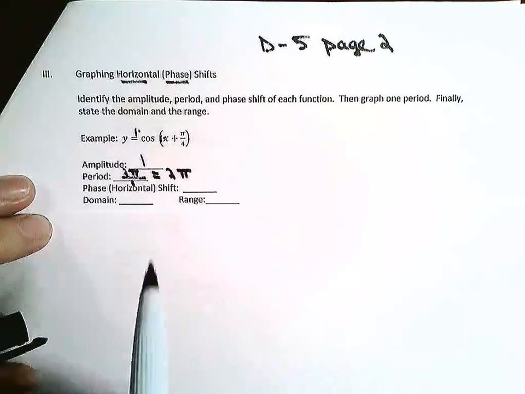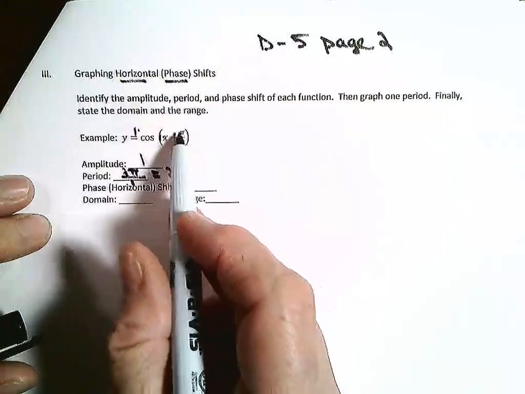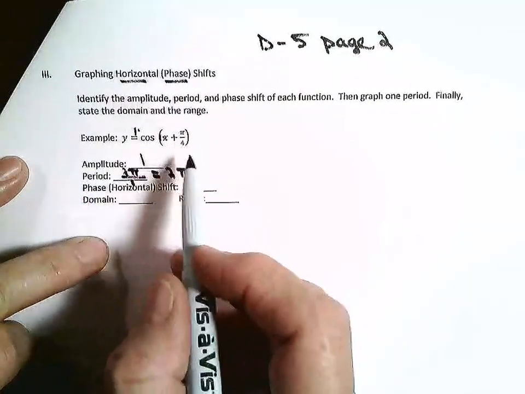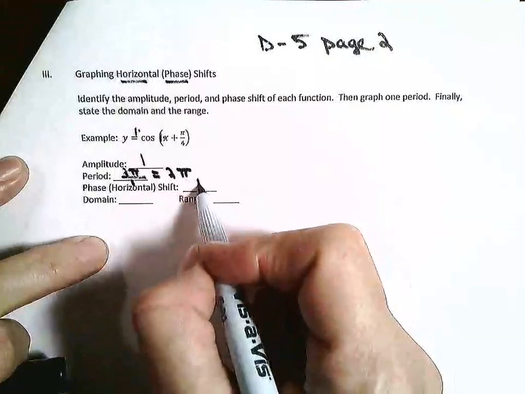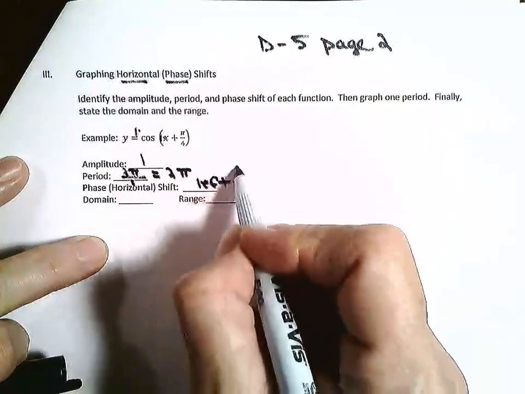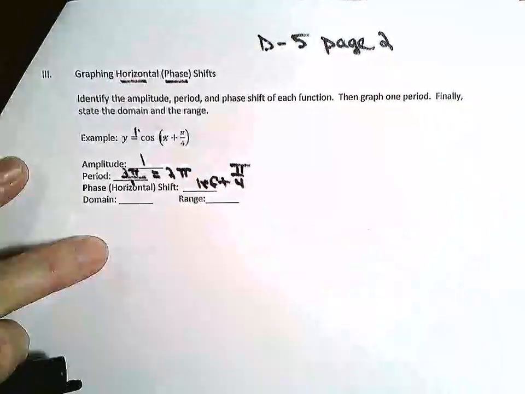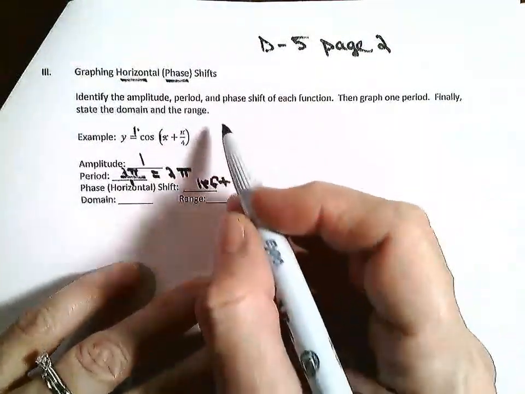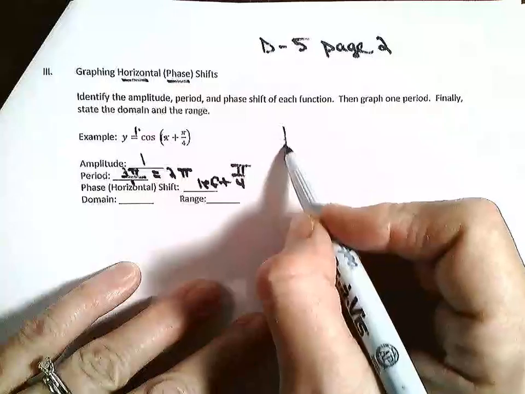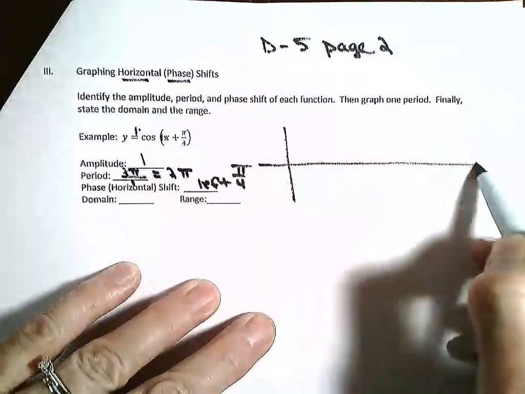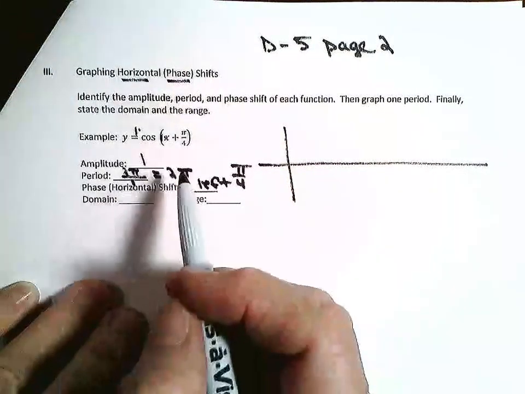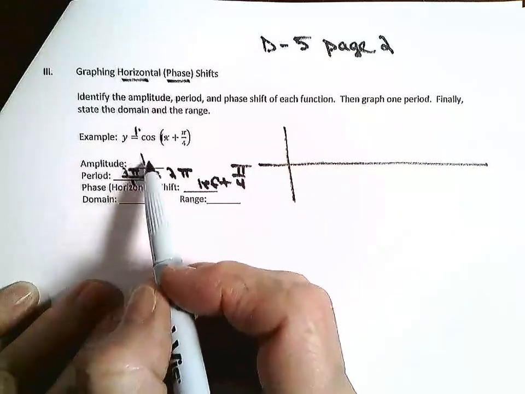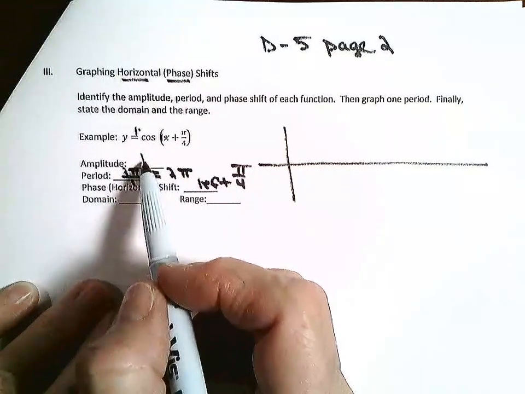The horizontal shift, because it's x plus pi over 4, based on our experience before with transformations of graphs, because it's plus, we know that it's going to go to the left pi over 4. So what we want to do is take that information and sketch one period of this particular function. We can start with the fact that there's no vertical shift on this, and there's no change in the amplitude from the parent function for cosine.